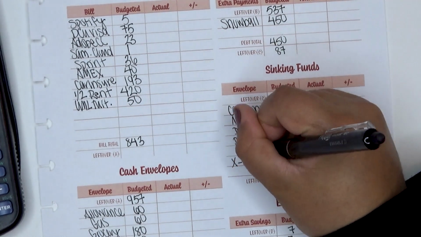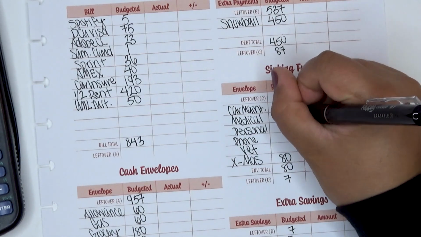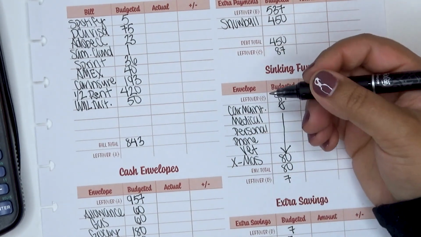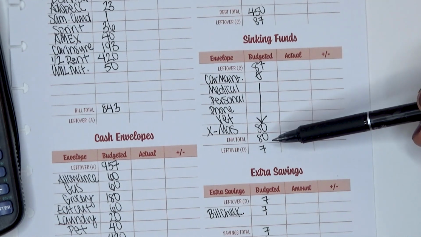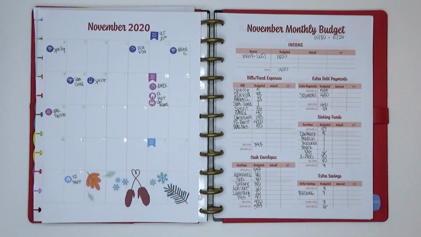And vet. And fortunately, these are gonna be all zero because my primary saving priority is for Christmas.